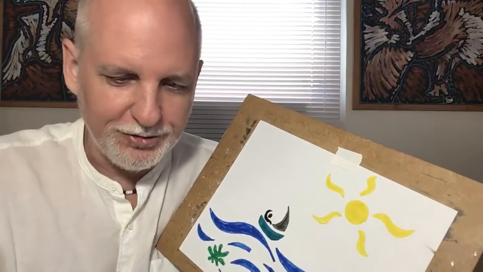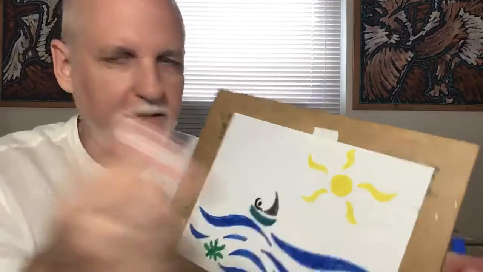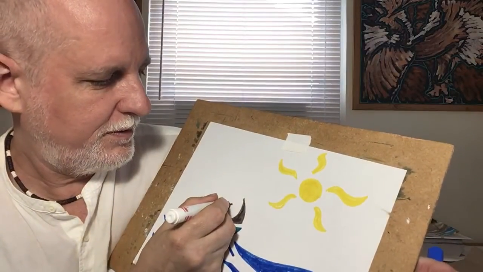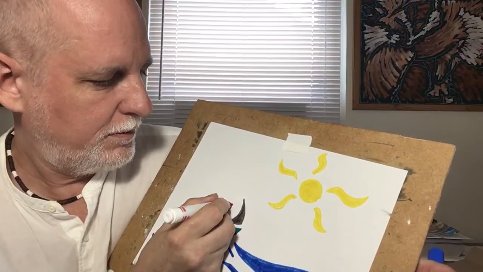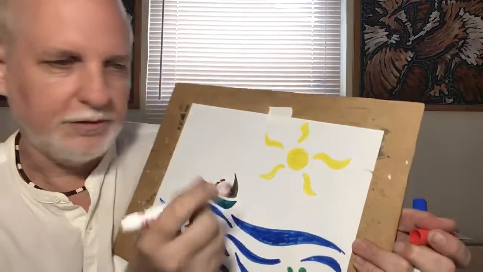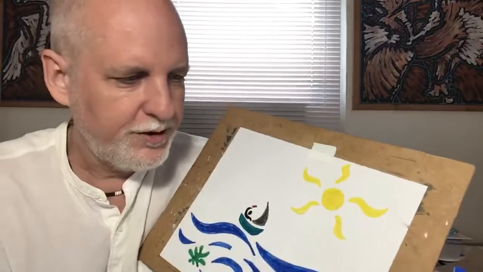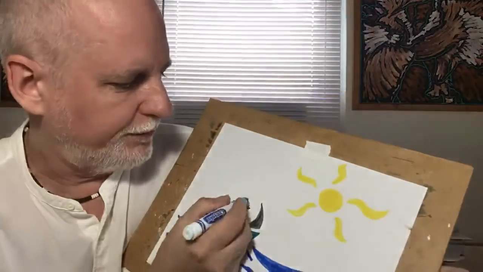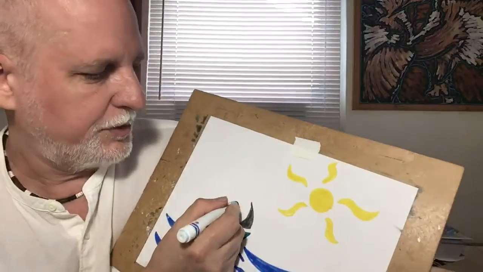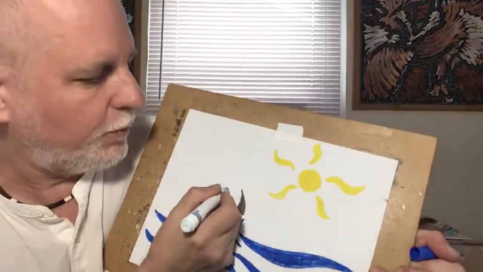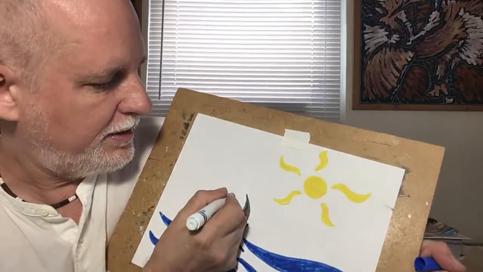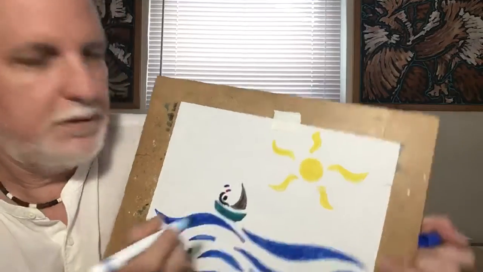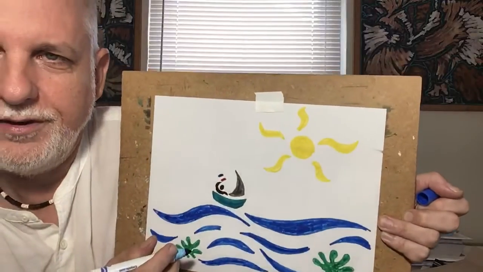I need two colors for it. Start with a little red. A little red curve, a little red rectangle with a bit of a curve, and then I'm going to leave a little space, a little white space, and then add a little blue curve.